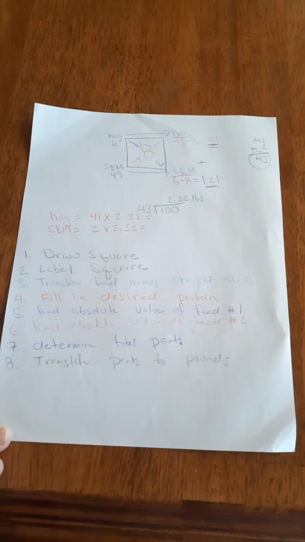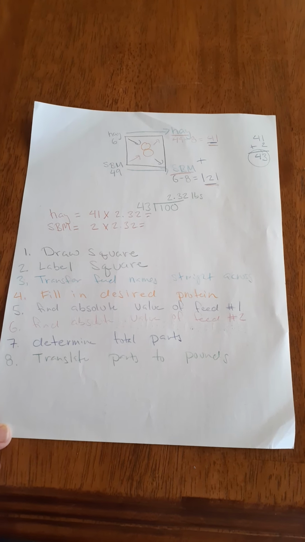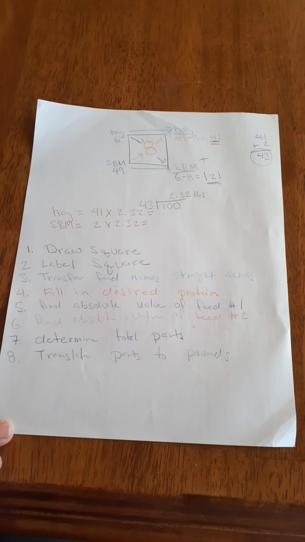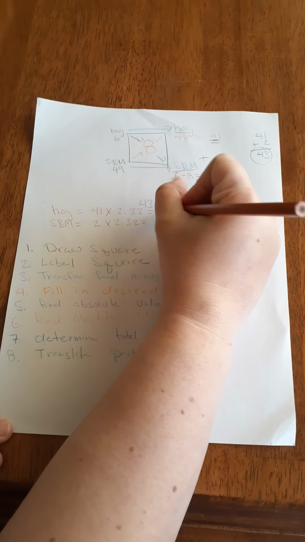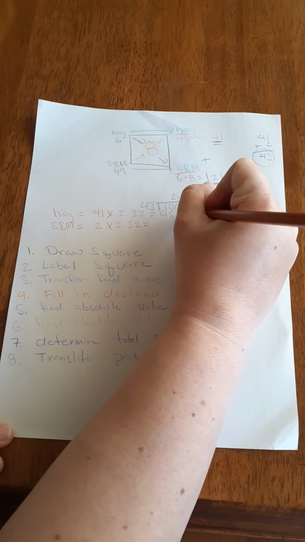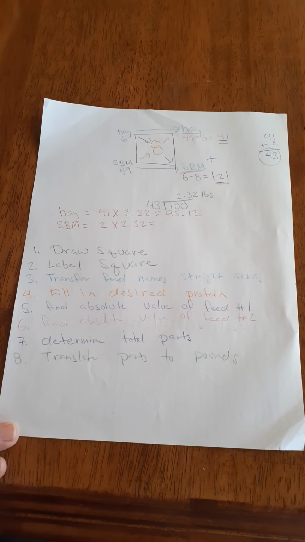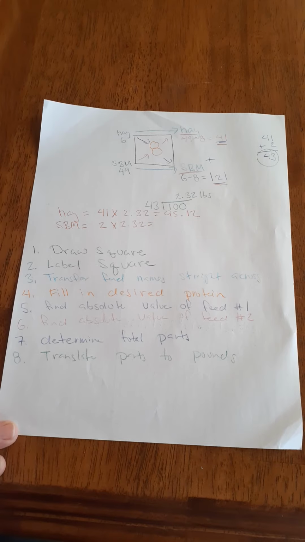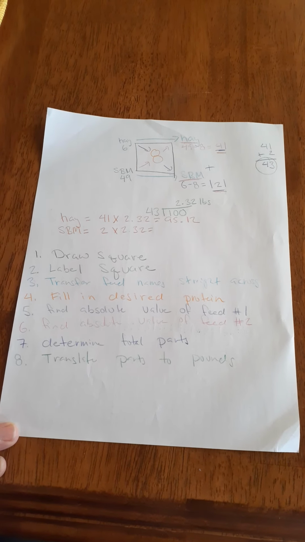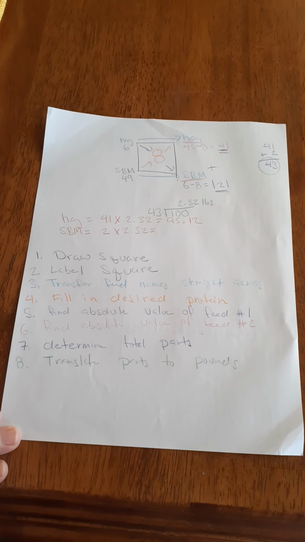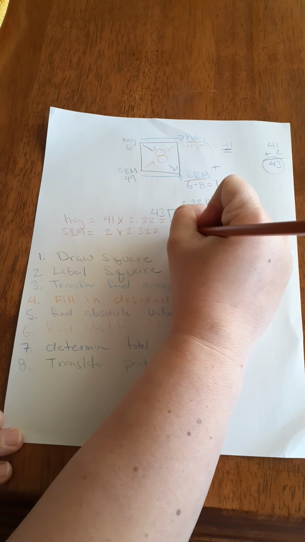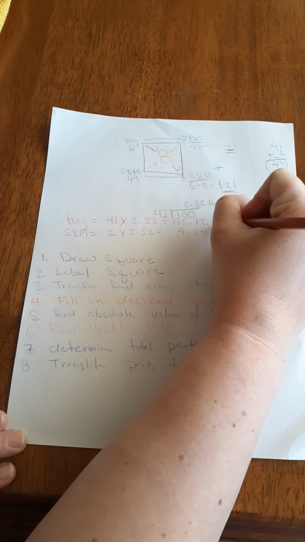So that's going to equal, so for hay, we're going to get 95.2 pounds, or 12 pounds. And for soybean meal, we're going to get 4.64 pounds.